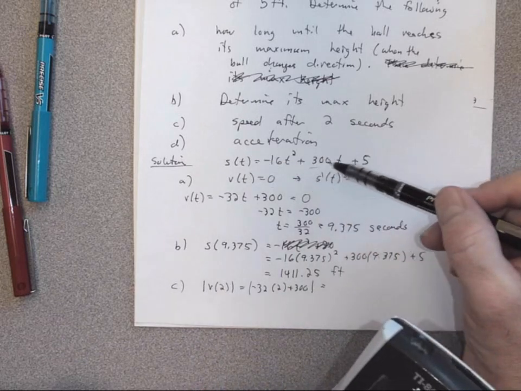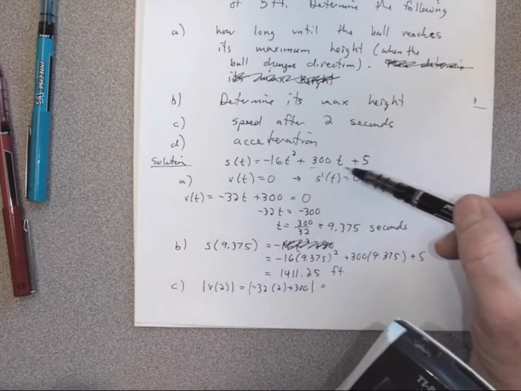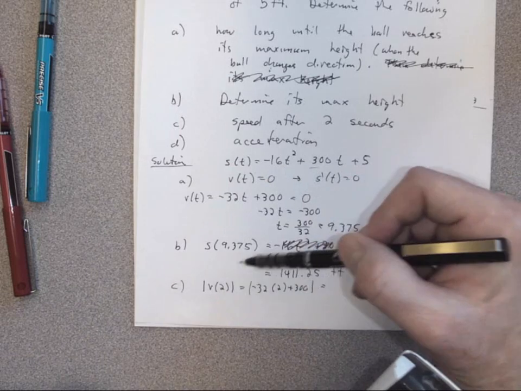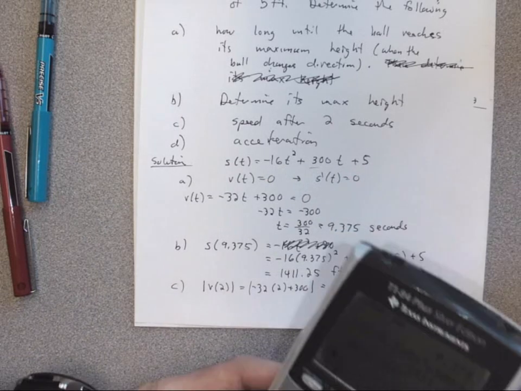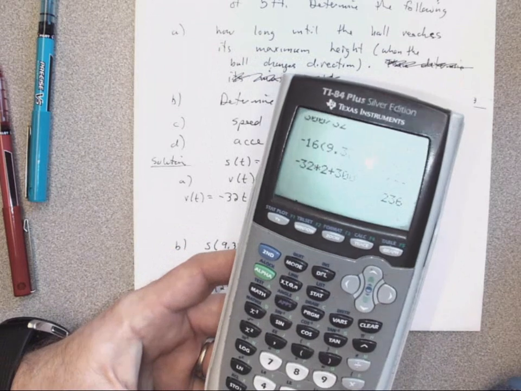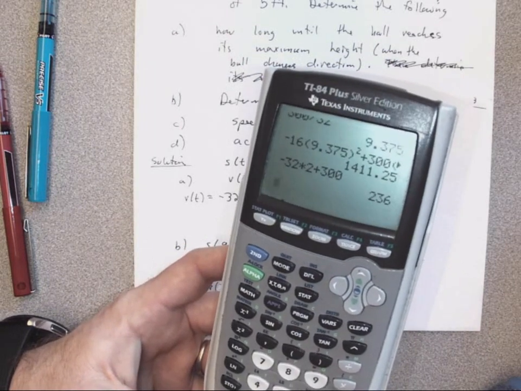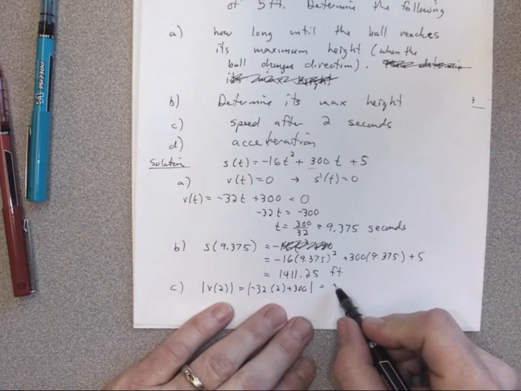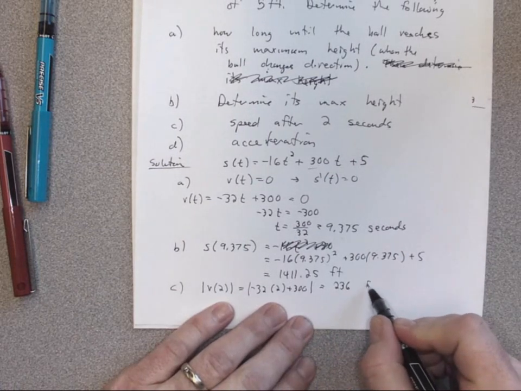you can put this in the quadratic equation and find its zeros. Then you can just plug that t value into this velocity function, and it'll tell you how fast it's going when it hits the ground, which really tells you why you stay away from projectiles that are coming back down, because they're going fast. So this is going to be equal to 236 feet per second.